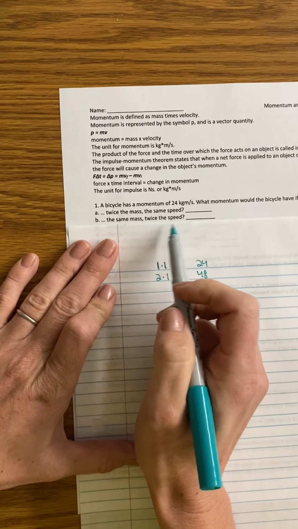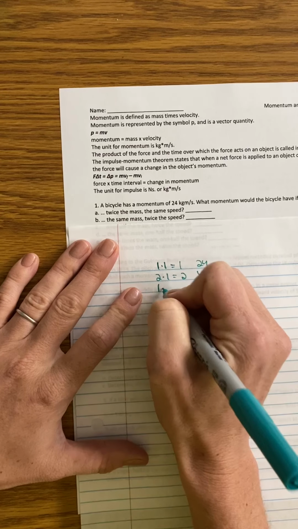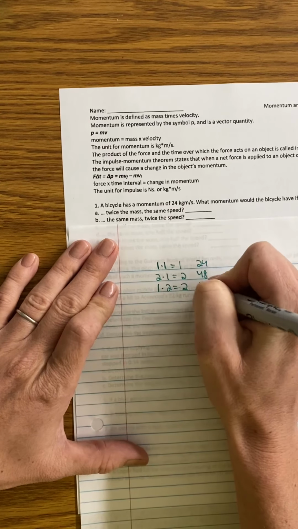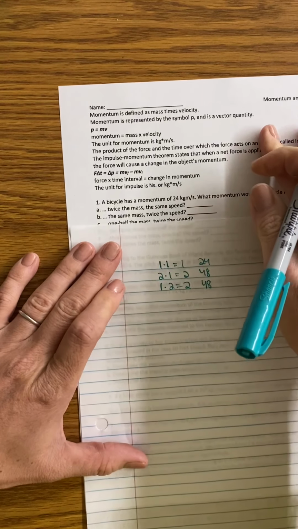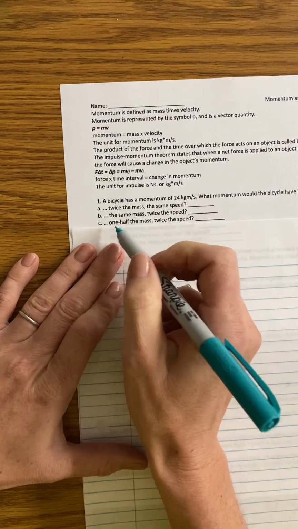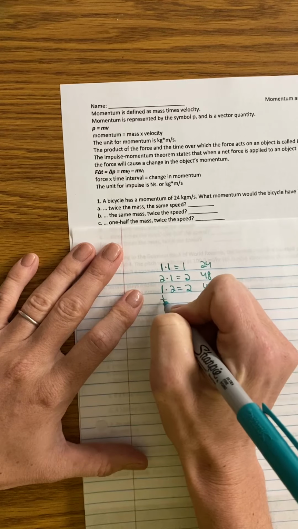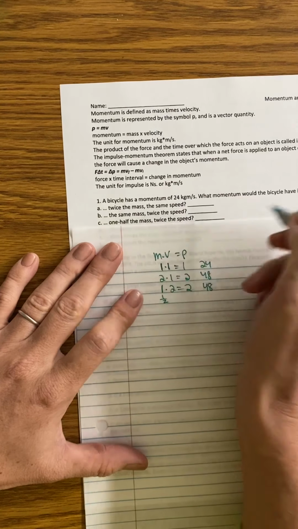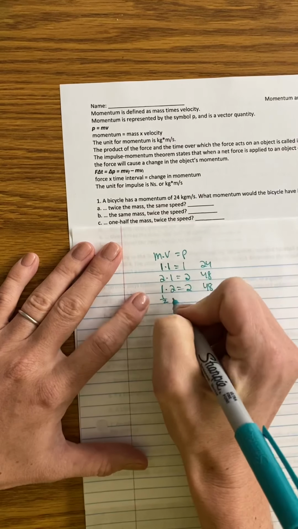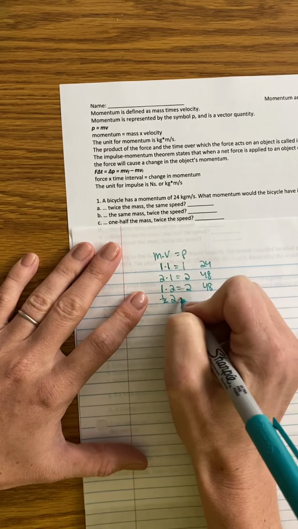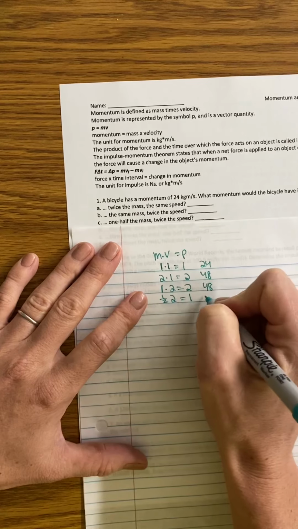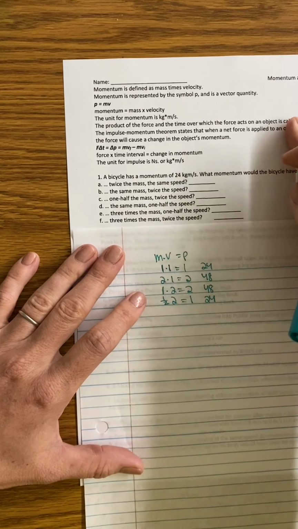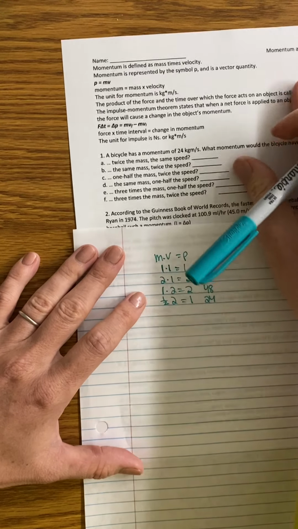The same mass, twice the speed. Right, it's going to have the same effect. We're going to double our momentum. 1/2 the mass. Here, I should say mass times velocity gives us our momentum. And twice the speed, right? 1/2 times 2 gives me 1. So my momentum would end up staying the same, and so on. So try the rest on your own.